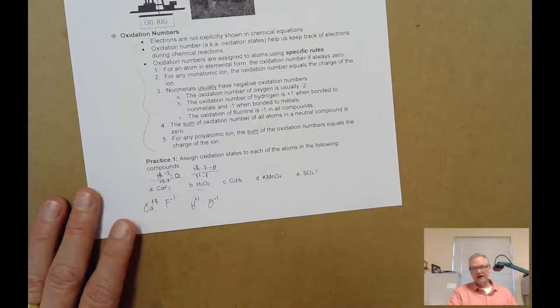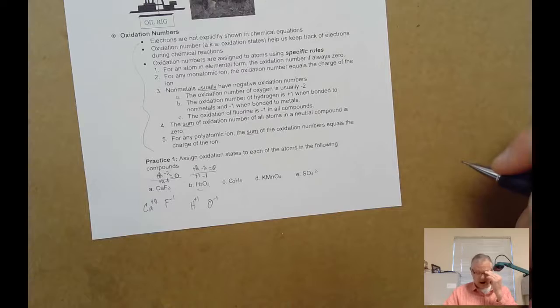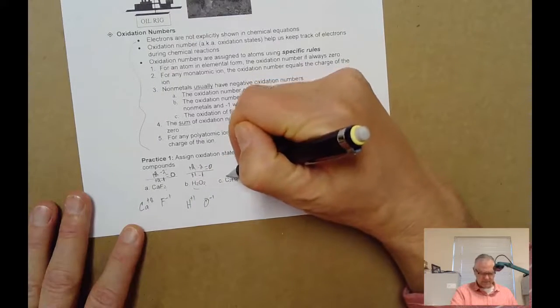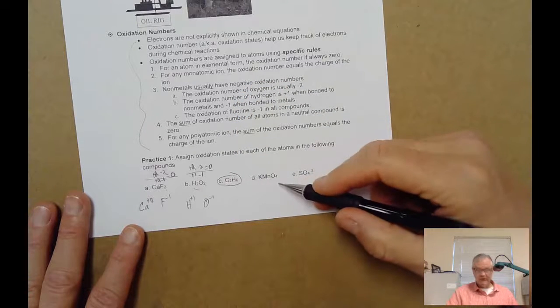If the oxygen is -1, it is considered to be a peroxide. All right, so I'm going to skip this one. I'm not going to do any organics right now. I want to come over to this one over here.